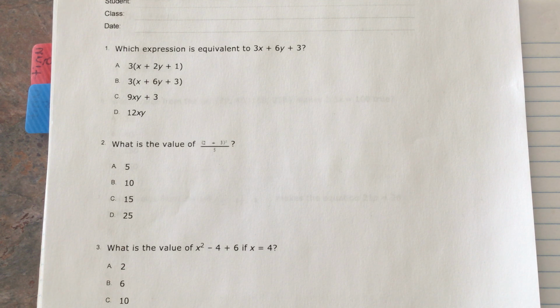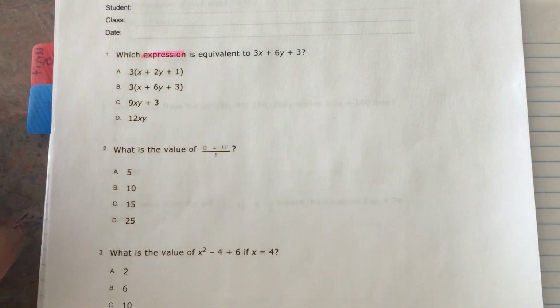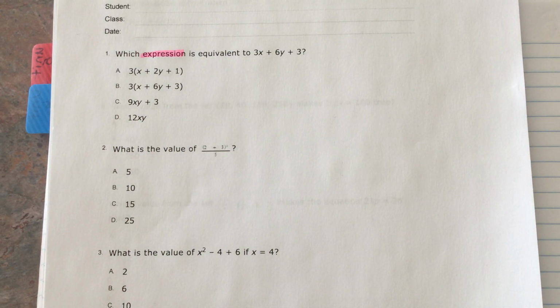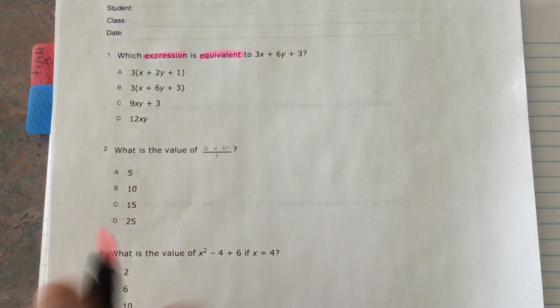All right. So starting with number 1, it says which expression is equivalent to 3x plus 6y plus 3. All right, so what is important in this question that we need to annotate? Okay, and that is telling us what? Right, you're not solving it. You're essentially finding an expression that is equivalent or equal to.